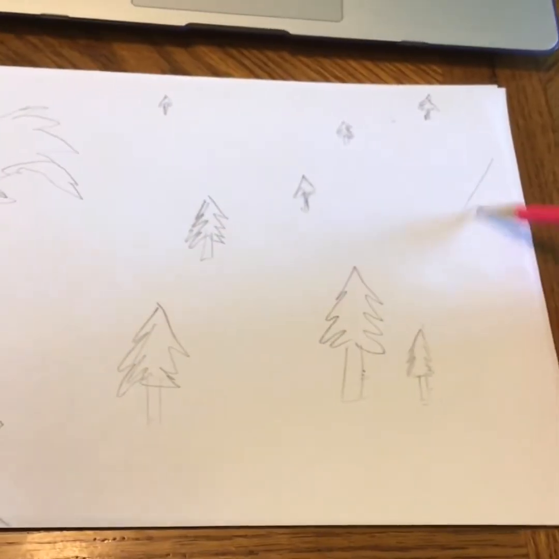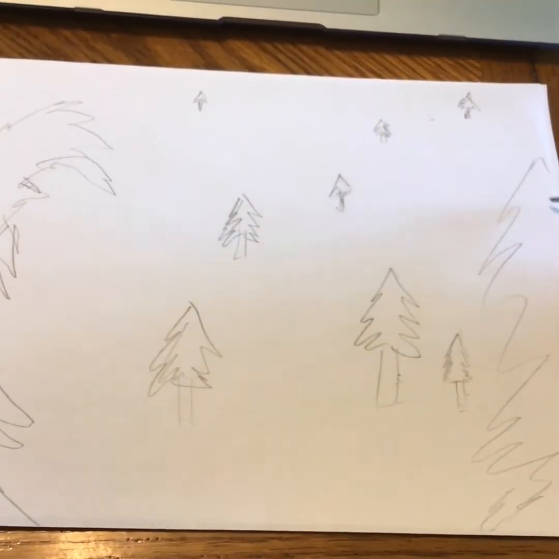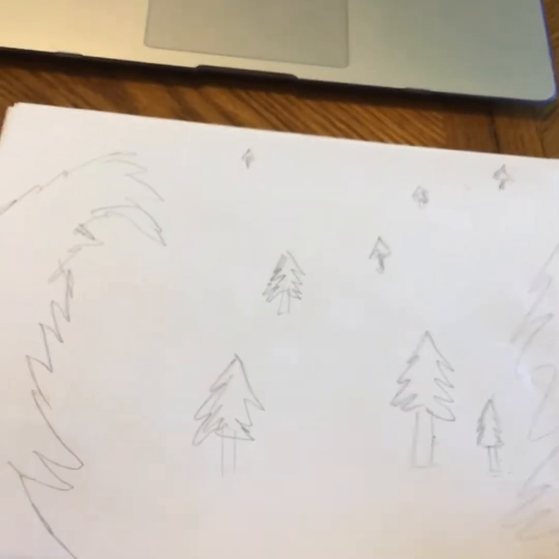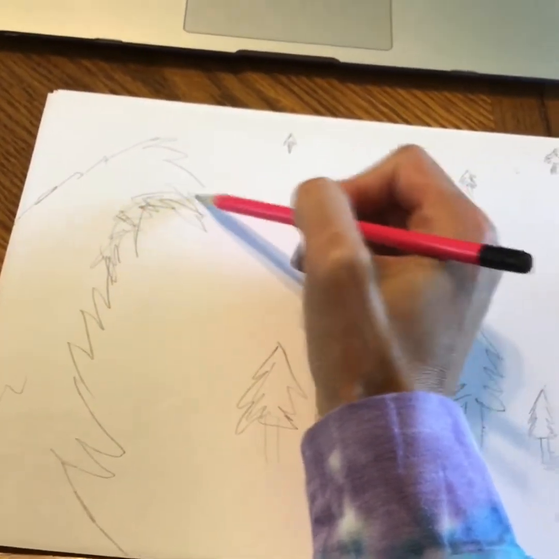Okay, I'm gonna add one more giant tree kind of peeking into the shot from the side. It doesn't quite fit all the way. This one's really weird looking, isn't it? There we go. Shaggy guy.